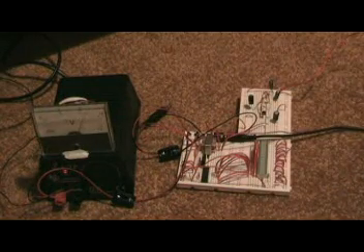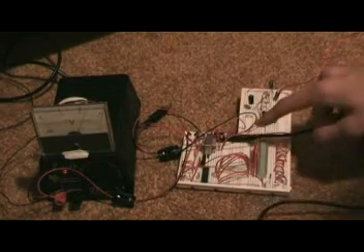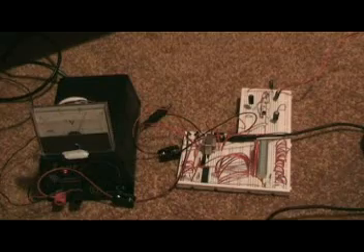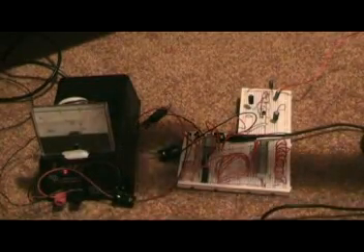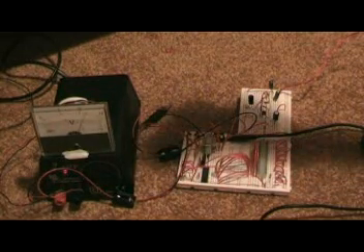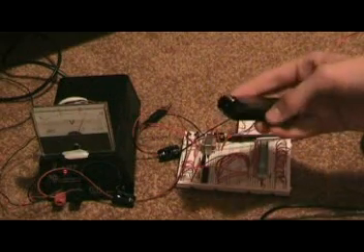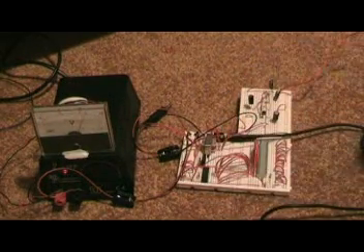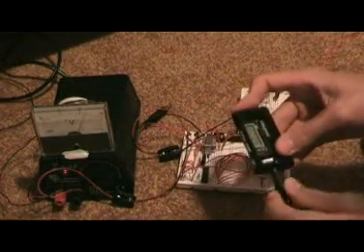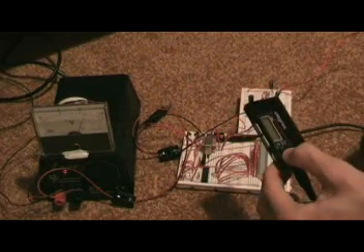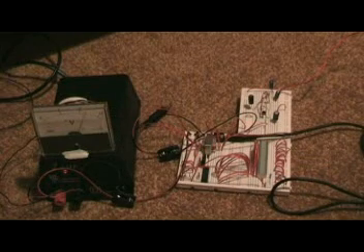You can see here is a very simple male to male 3.5mm jack, and here is a simple MP3 player, which I will use for example purposes. Now what I'm going to do is plug that right into there and turn that on. We wait for that to load.